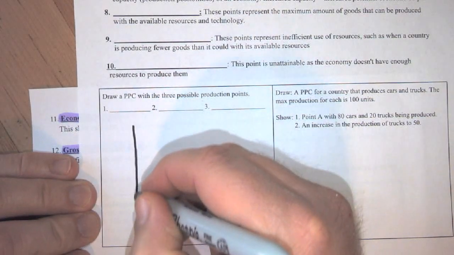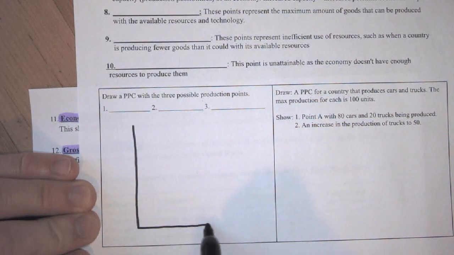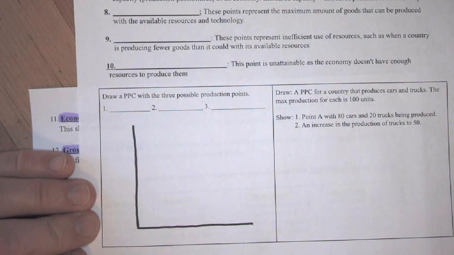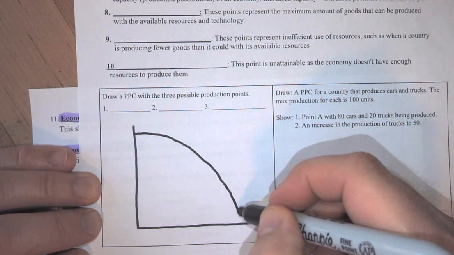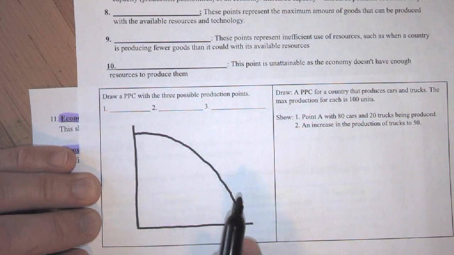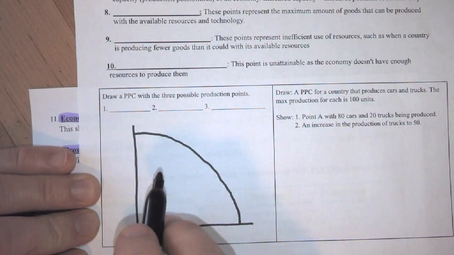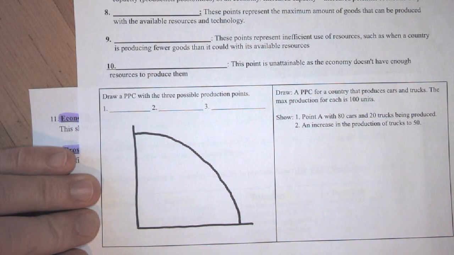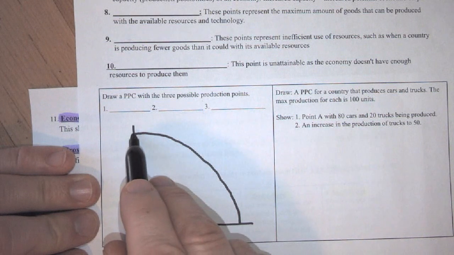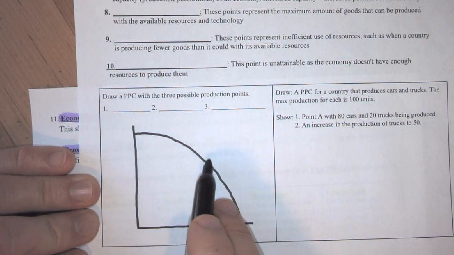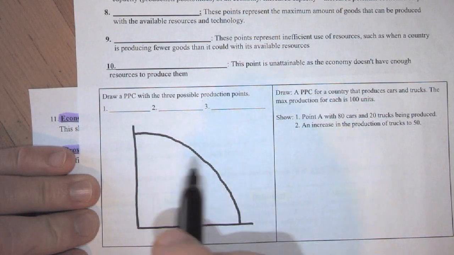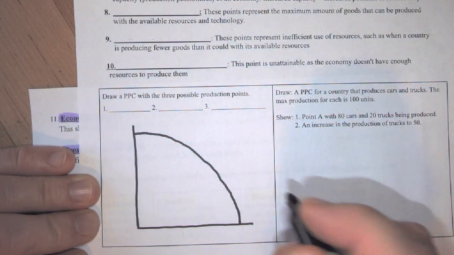So we start off all our graphs with our X and Y axis like a big capital L, and then the curve is going to show all possible points of production. What I mean by that is if we wanted to produce 100 of something and 0 of something else, 99, 98, 97, 50 and 50, whatever it is, that combination of what we want.